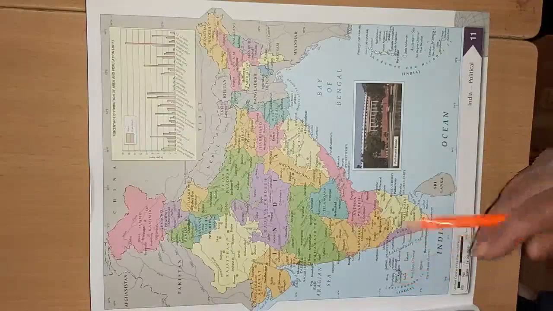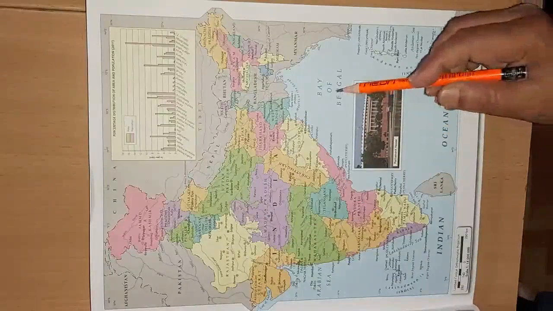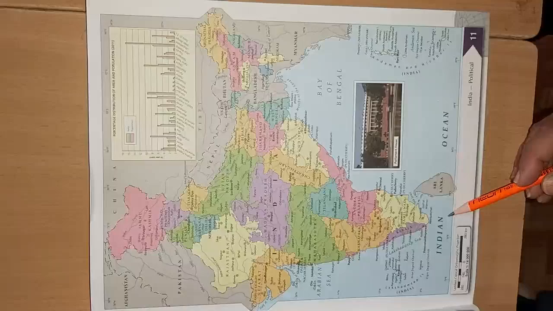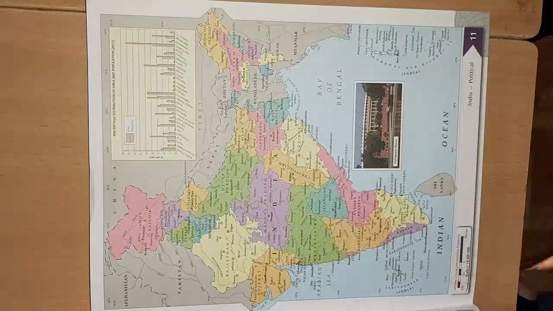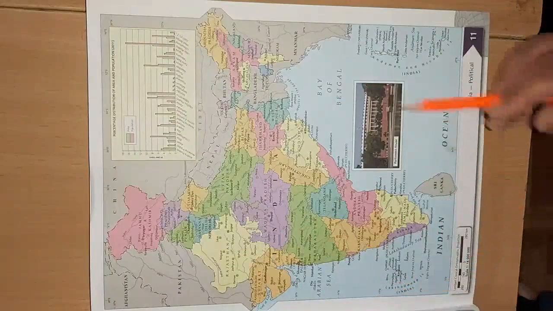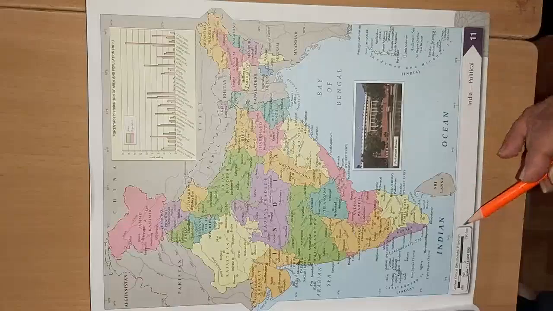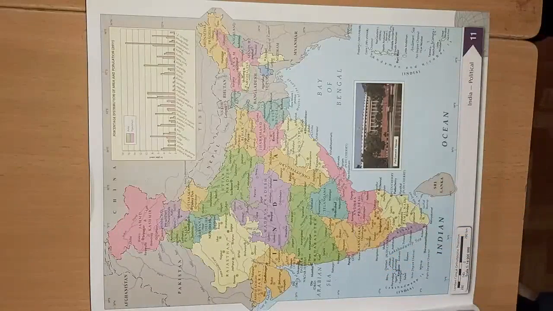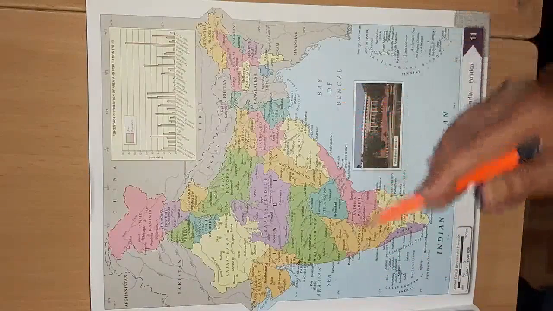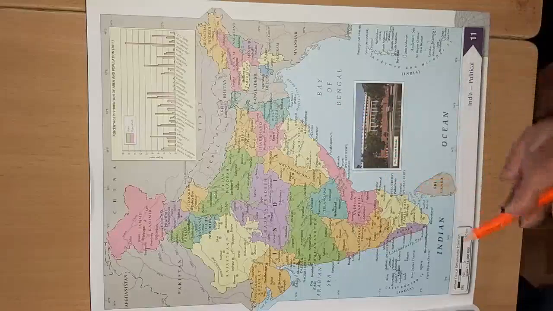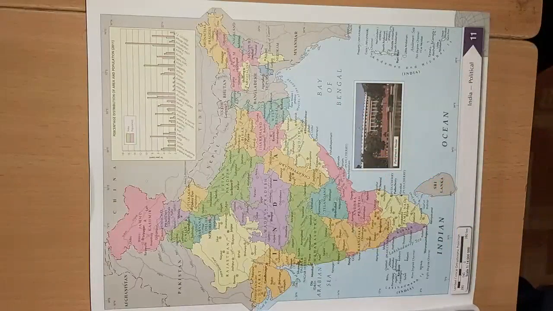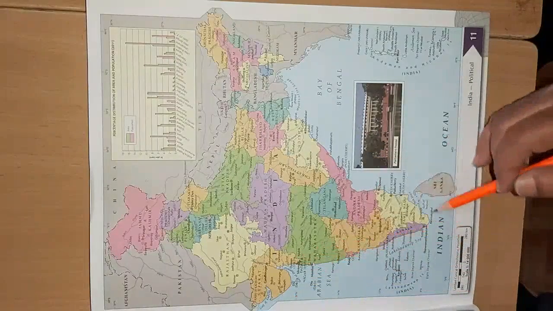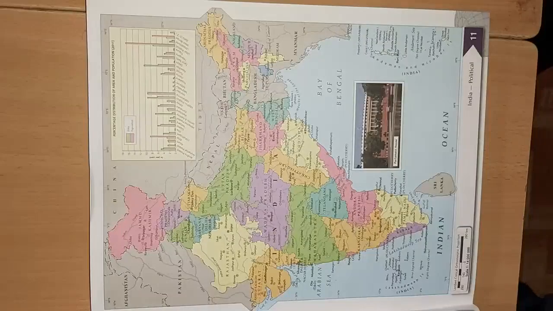So this is the physical map of India. You can see the Bay of Bengal, Arabian Sea and Indian Ocean. It is surrounded by three waters. Bay of Bengal is one water, the second is your Arabian Sea, and the third is the Indian Ocean. Water bodies are shown in blue color in the maps. So that's why it is called a peninsula. Peninsula is the word given to a landform which is surrounded by water on three sides. That's called your peninsula. So India is the greatest peninsula.